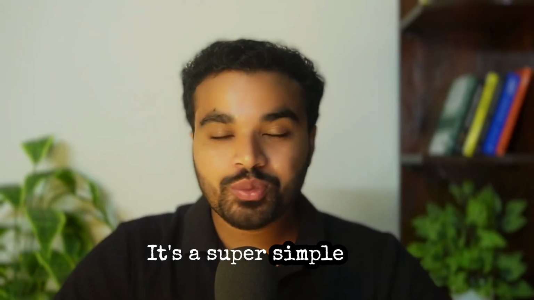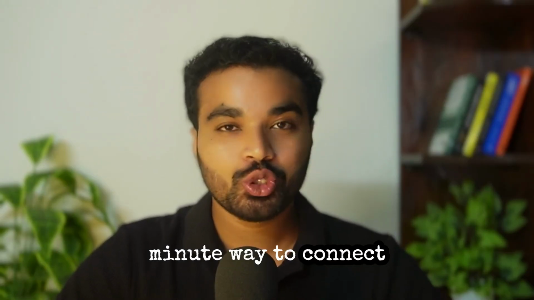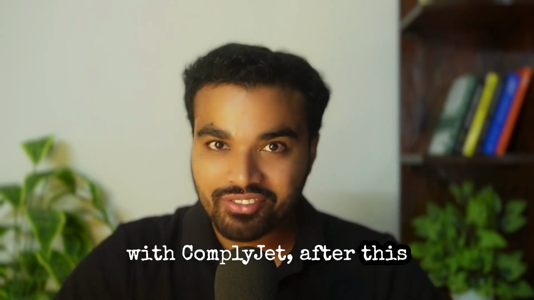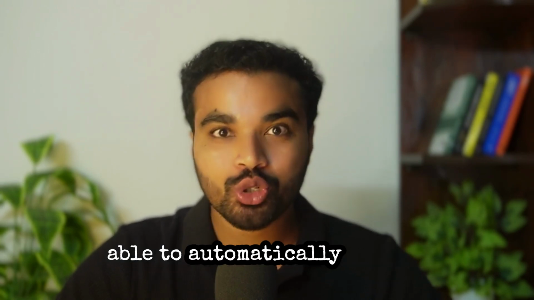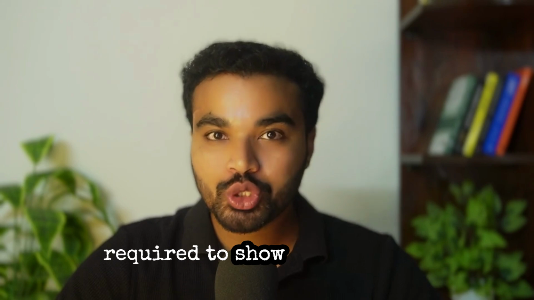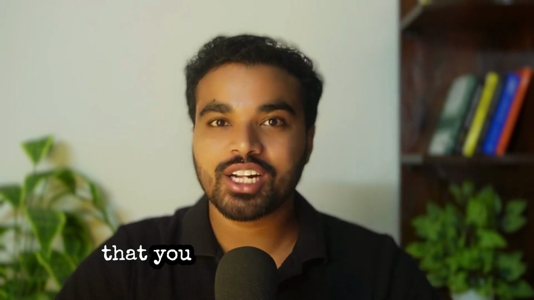It's a super simple 2-minute way to connect your AWS account securely with ComplyJet. Now, after this integration, ComplyJet should be able to automatically collect all the evidence that is required to show your auditor that you're compliance ready.